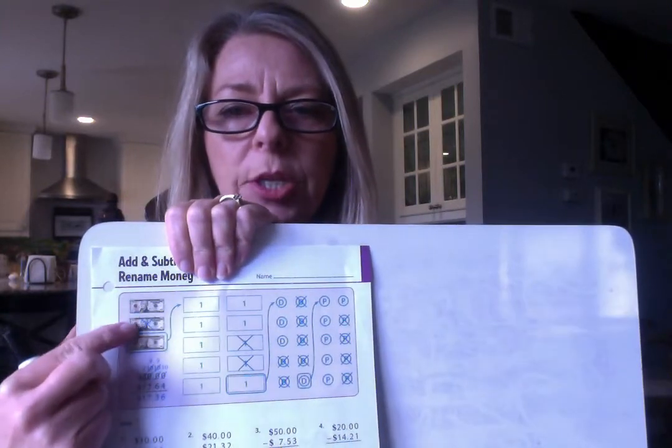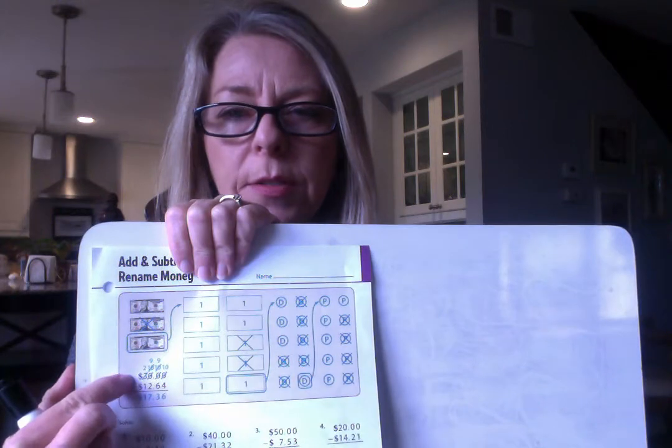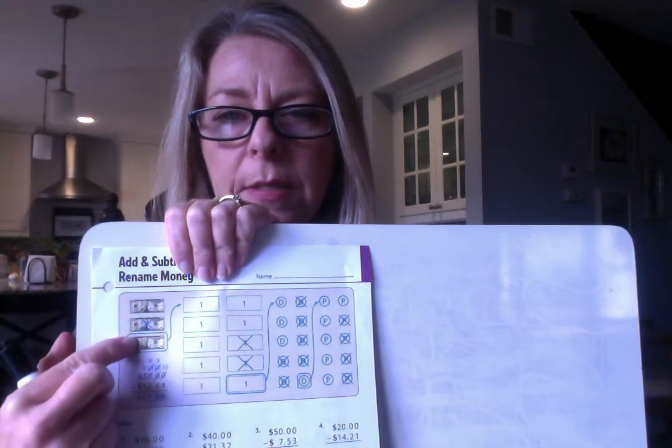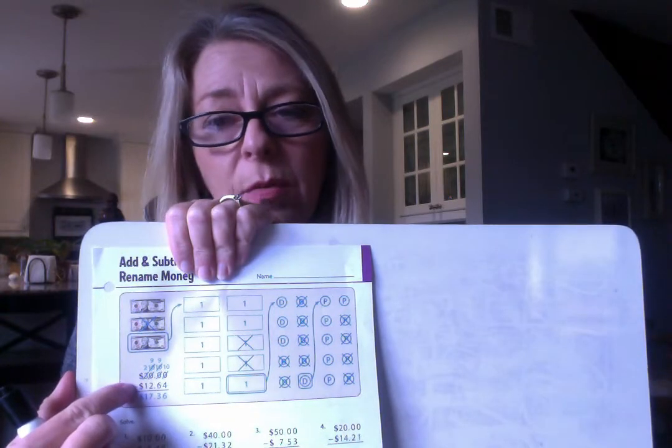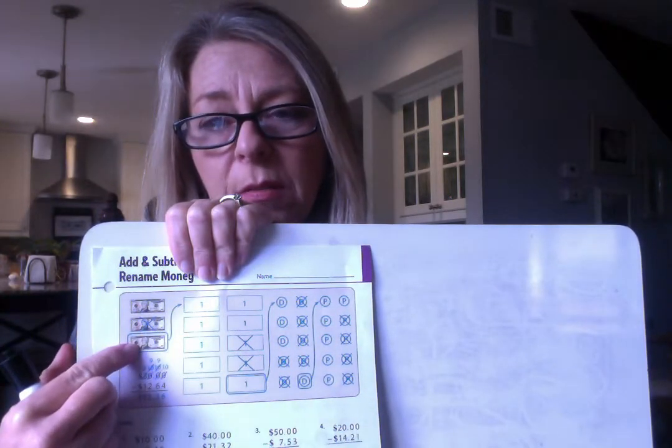All right, so on your work text page, I do want to say that this top part can be rather confusing, okay? Let me just show you what it means. If you're still not getting it, it's okay. I think this could have been done in a little bit better way, but let me just show you. So we started with $30, okay? So we have 3 $10 bills. And we want to take away $12.64, which, remember, we couldn't do that with those bills, okay?